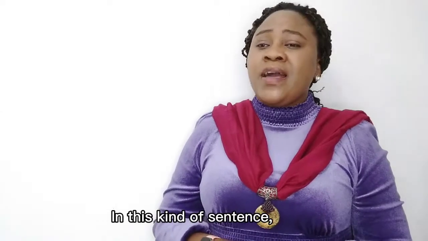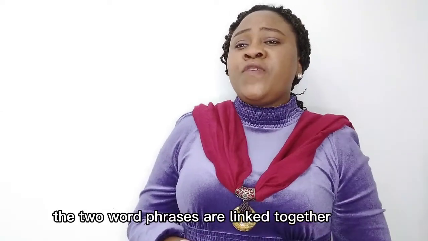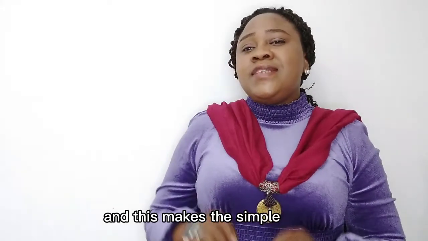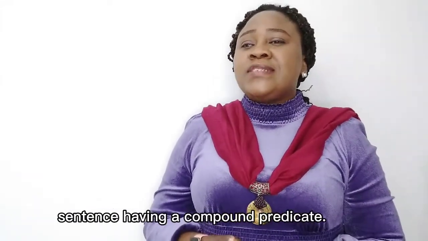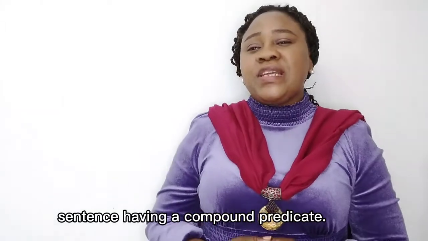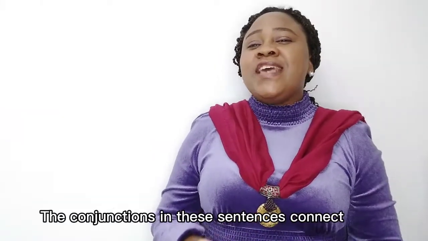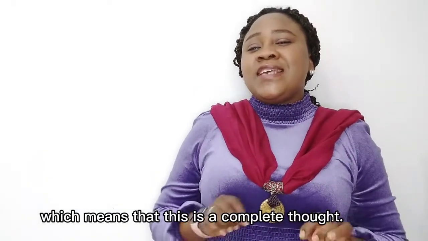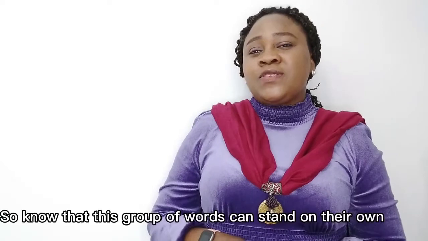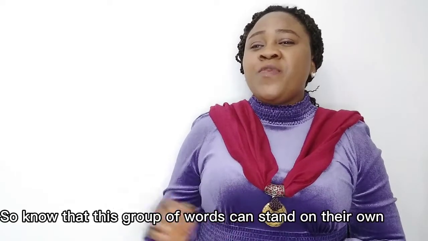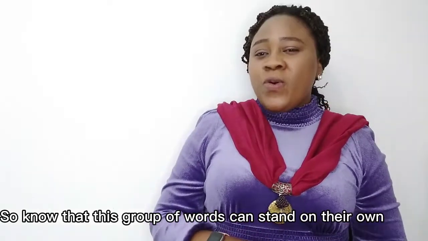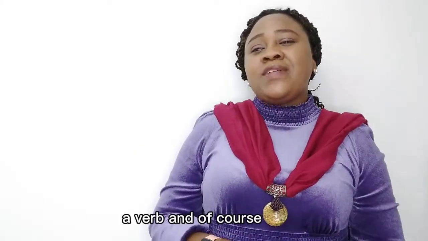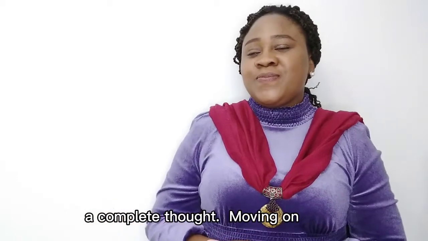In this kind of sentence, the two verb phrases are linked together by the coordinating conjunction, and this makes the simple sentence have a compound predicate. The conjunction in these sentences connects the verb phrases, which means that this is a complete thought. So know that this group of words can stand on its own because it has a subject, a verb, and, of course, a complete thought.